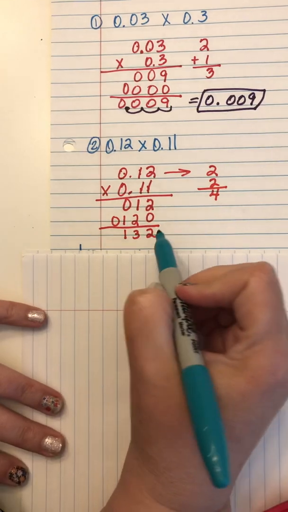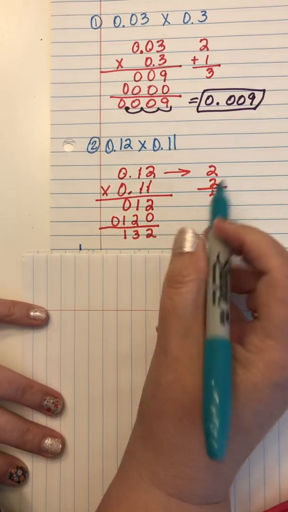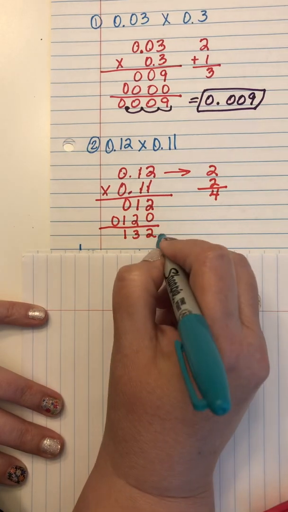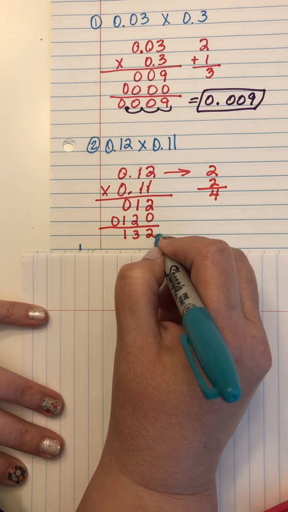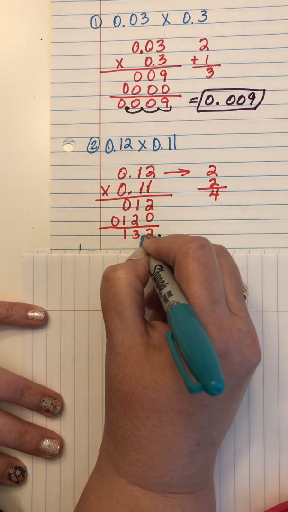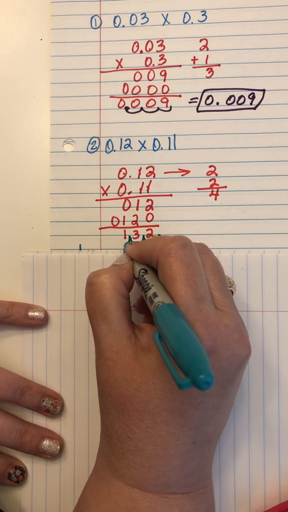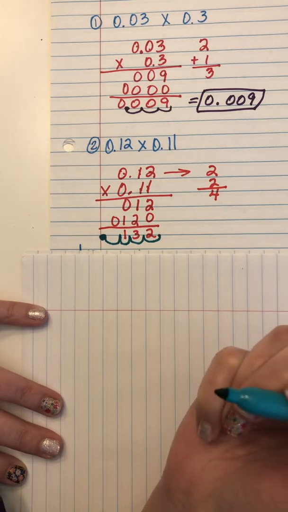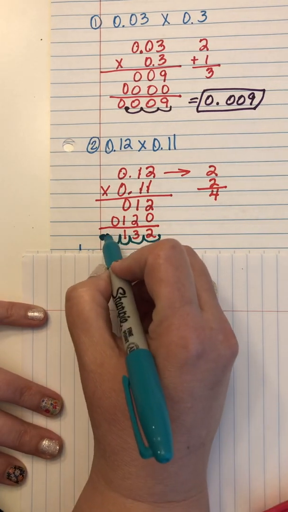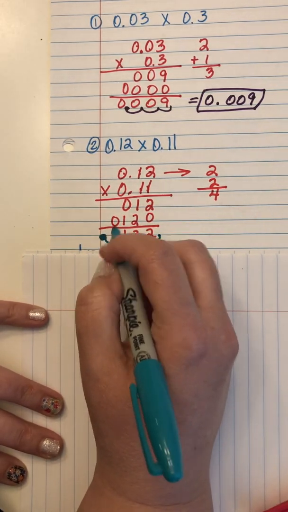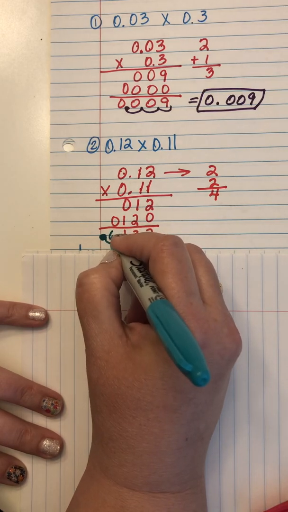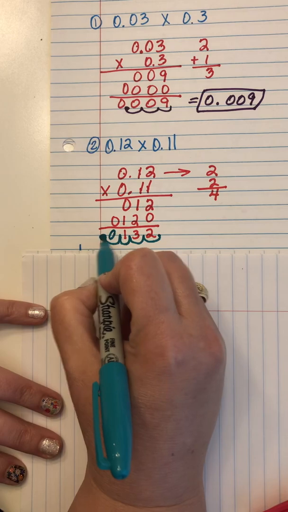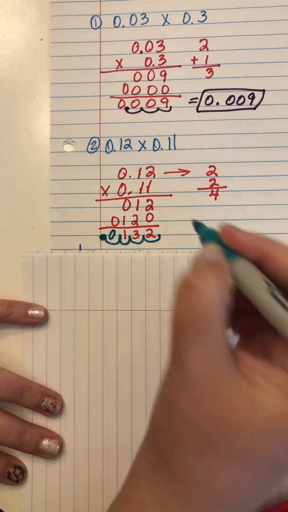If I need 4 total, and I only have 3 digits to work with, what I have to do is move my decimal 1, 2, 3, 4 places. Notice I don't have a digit here, and that's okay. I'm going to fill that in with a 0. So I will end up with 4 decimal places.